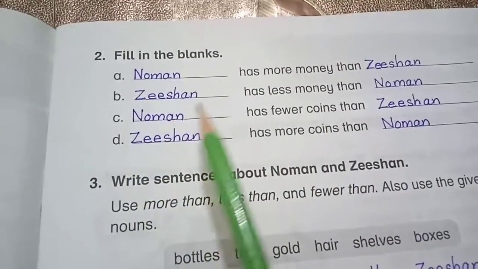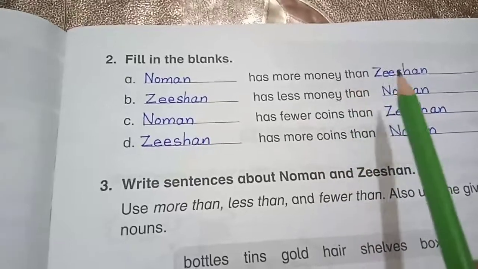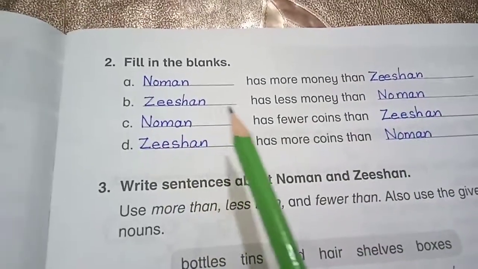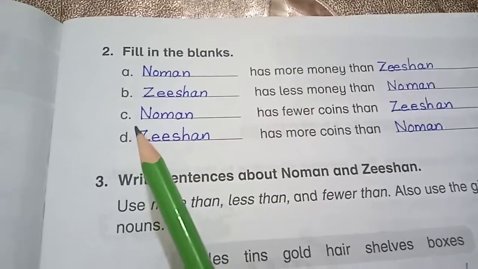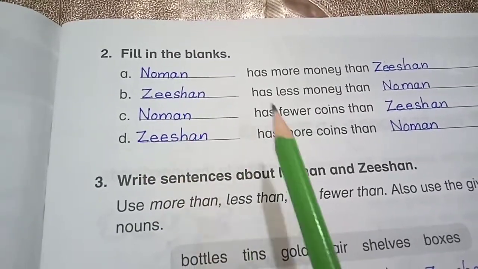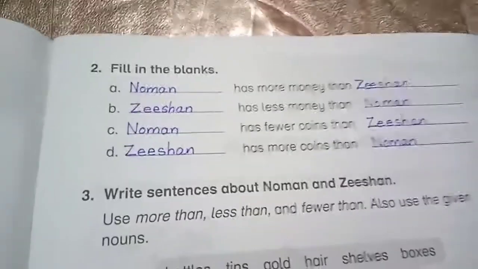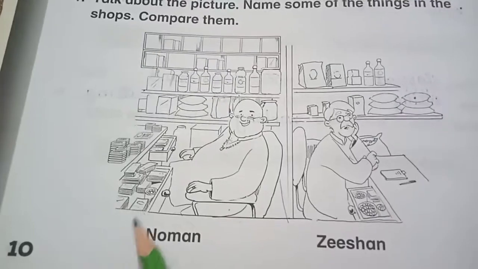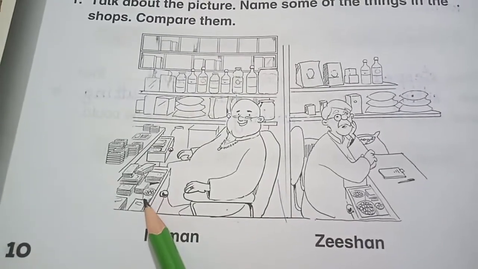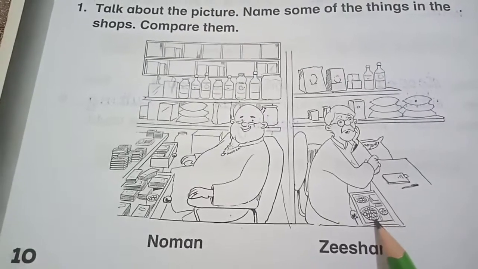B part. Dash has less money than dash. As you know, Zishan has less money than Noman. C part. Dash has fewer coins than dash. Now you can look in the picture that Noman has fewer coins, whereas Zishan has more coins.